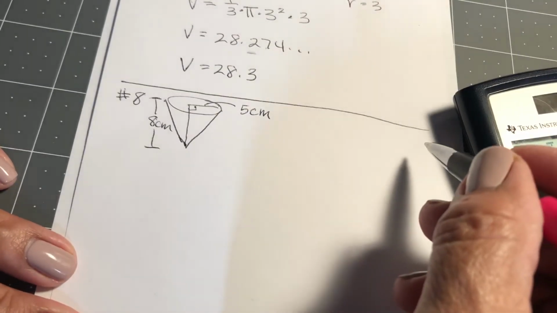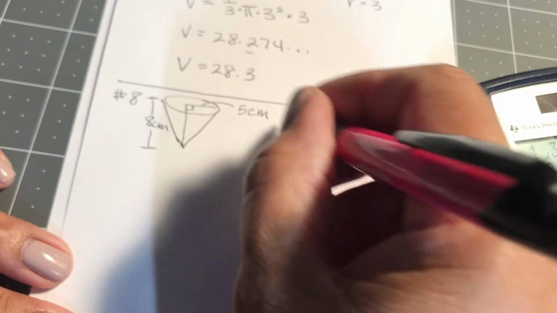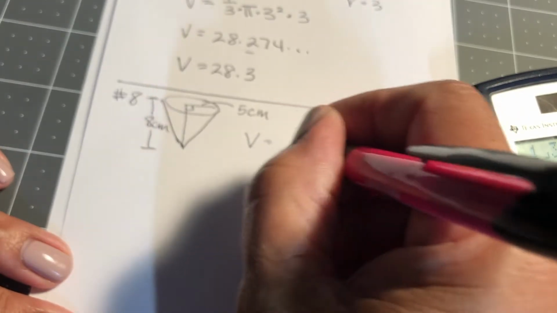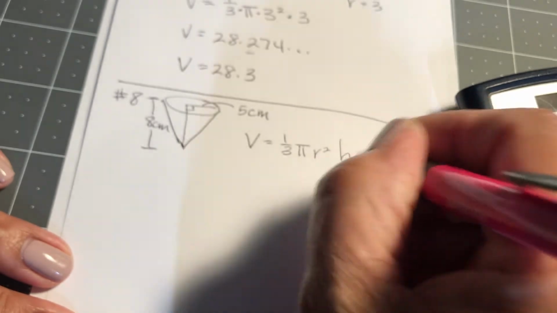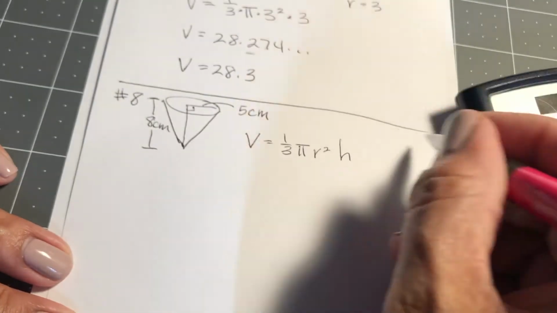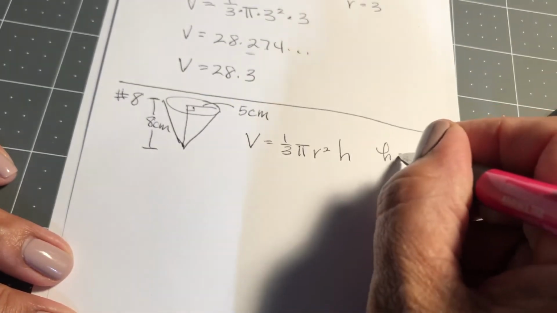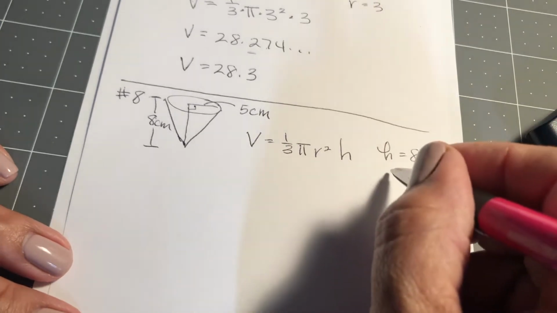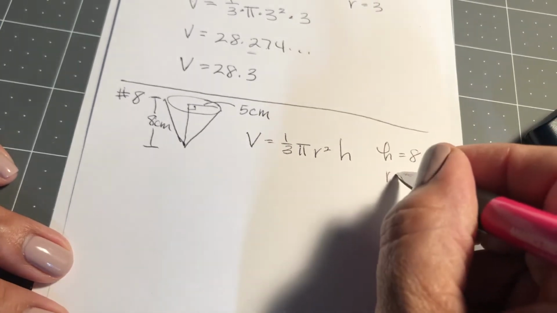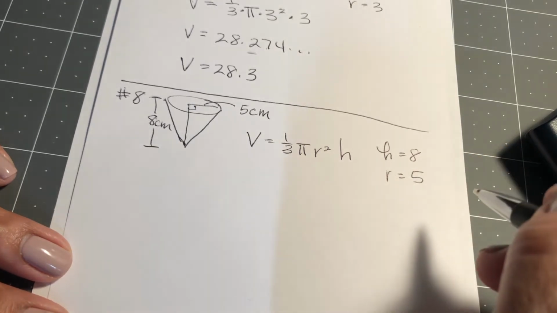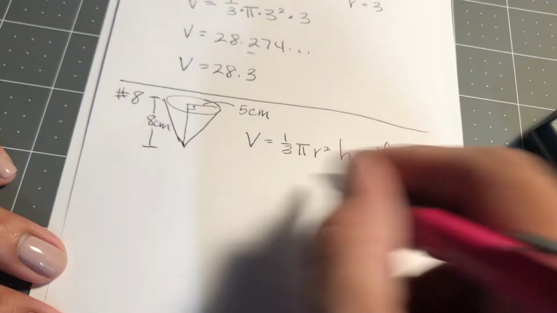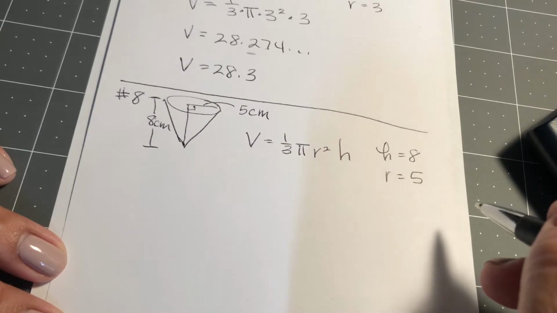Okay, and then we know that the volume equals 1/3 pi r squared times height. We're given height. The height equals 8, and we're given r, which equals 5. And then we can just plug it in and multiply everything together.